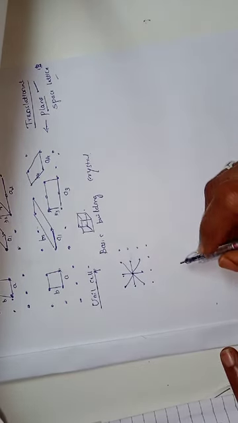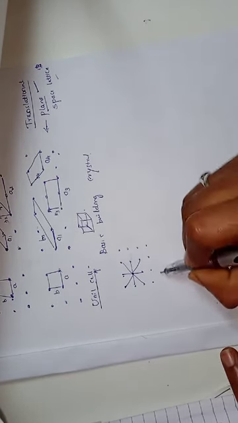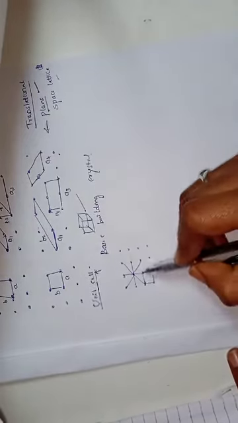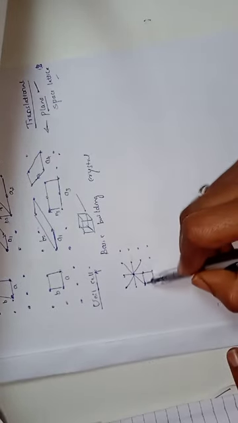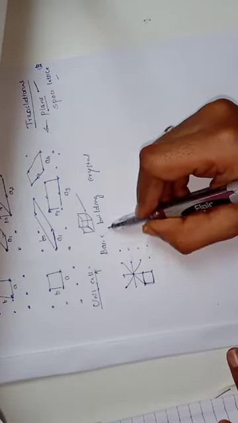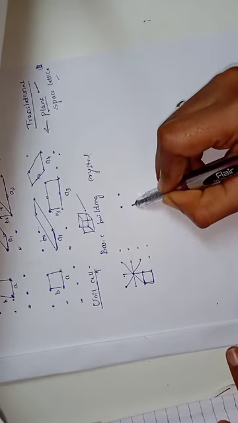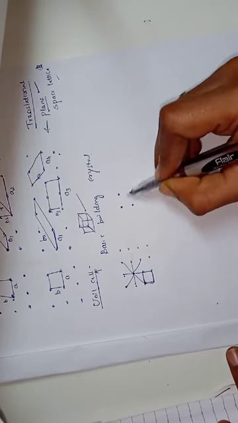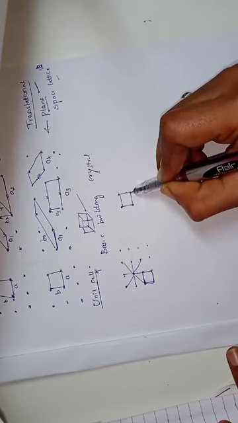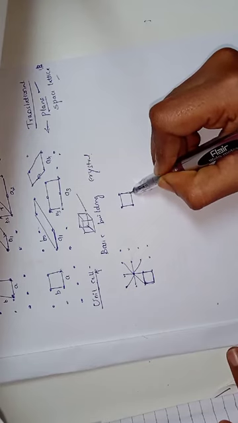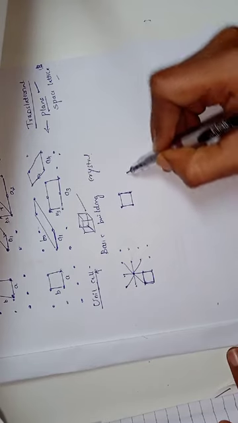Sorry, in three dimensions it looks like this. In plane it looks like this only. Okay, then how it repeats, let's see. These are some lattice points. Okay, this is a unit cell in plane.